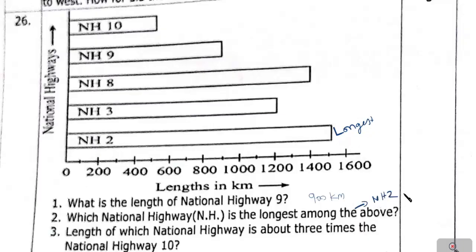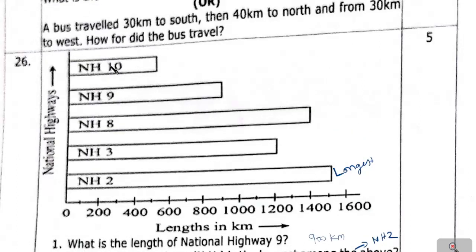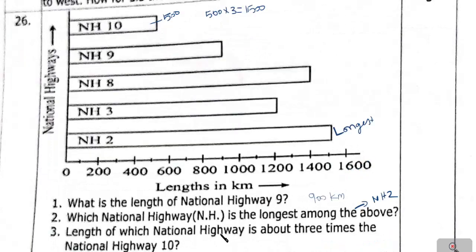NH2. And the length of which national highway is about 3 times National Highway 10? The length of National Highway 10 is 500. So 500 into 3 is 1500. So then the answer is NH2, 1500 kilometers.